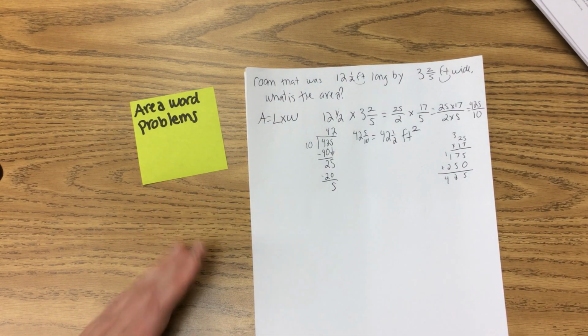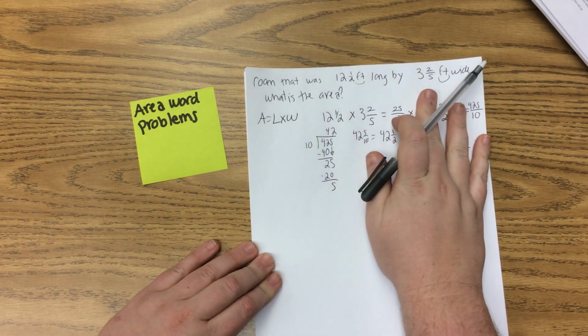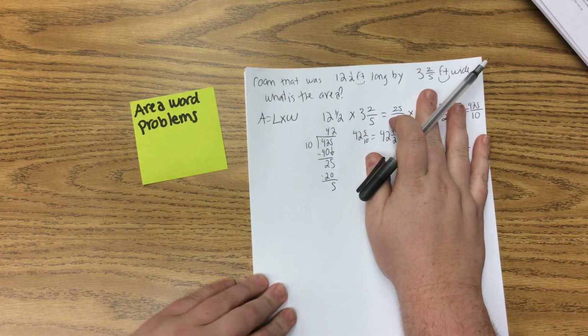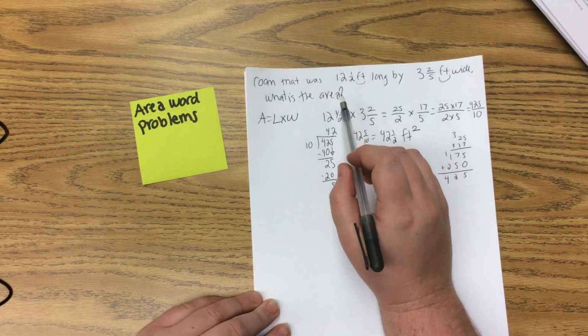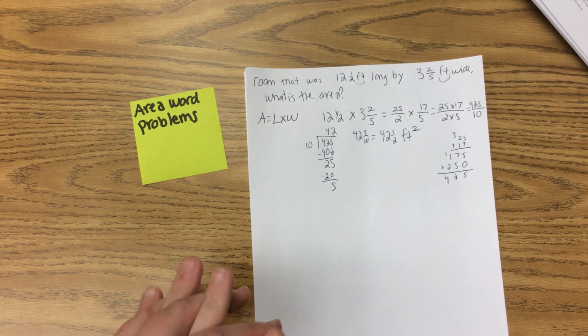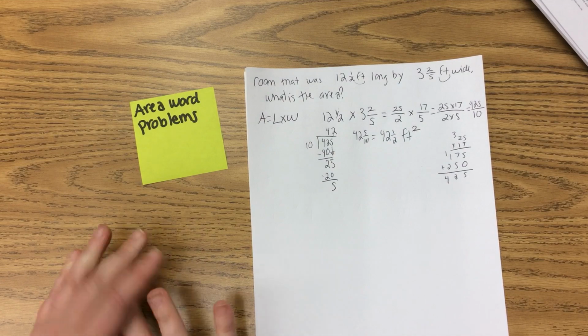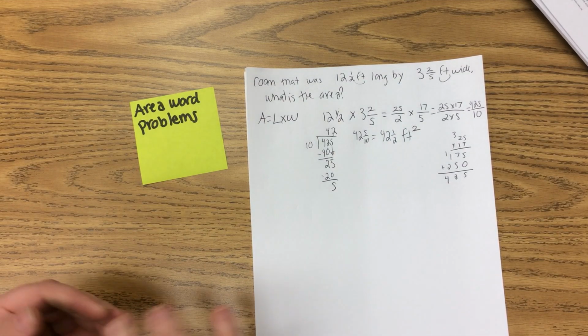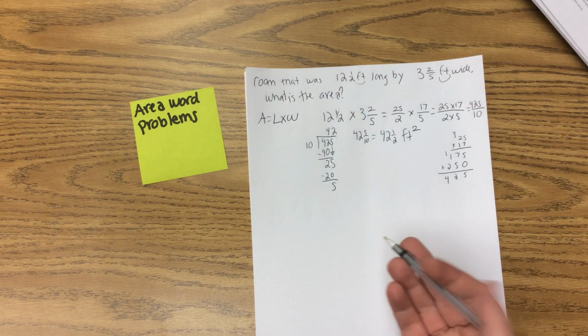Now, sometimes you're going to get problems that aren't as simple as finding the area with 2 perfect mixed expressions here. You're going to have to be able to use your multiplication strategies for doing mixed numbers and use them in another format. For example, the one that comes to mind is on our test where we had to do the equation where we multiplied a fraction times a dollar amount.